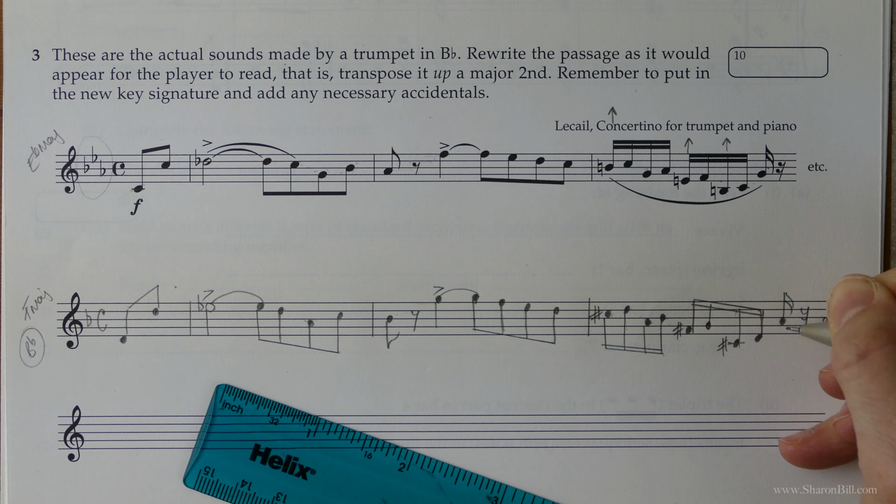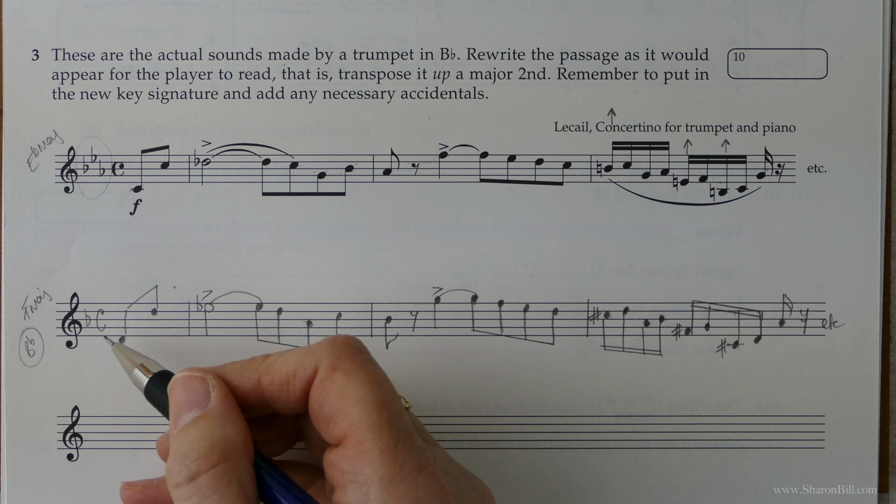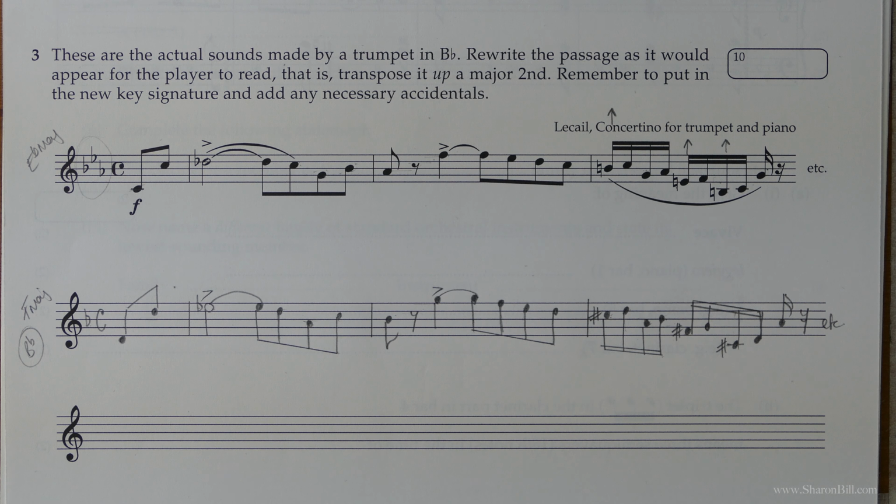There we go. And so for the purposes of the exam, that would do. If you've got spare time afterwards, you could then go ahead and put your slurs and dynamic markings. But that will do to answer that question. We'll look at the next question in the next video.